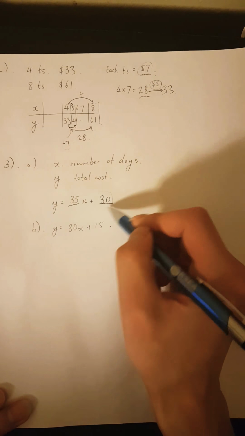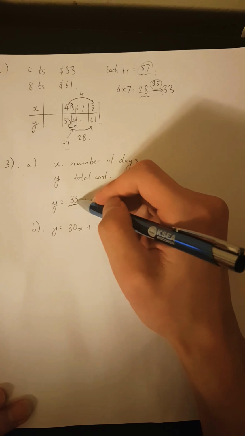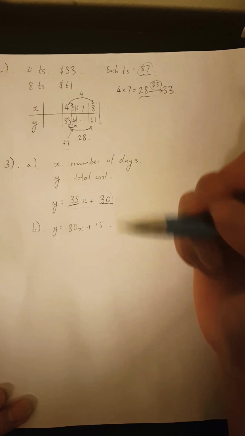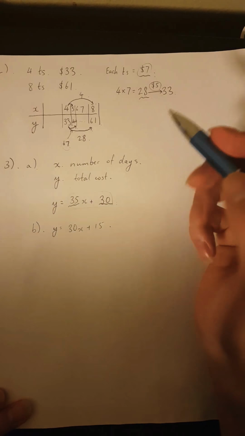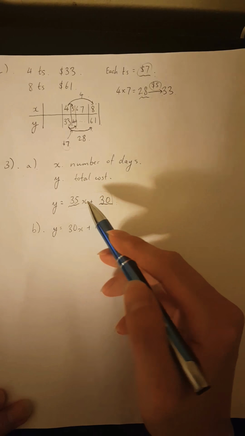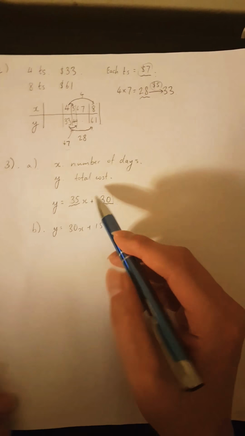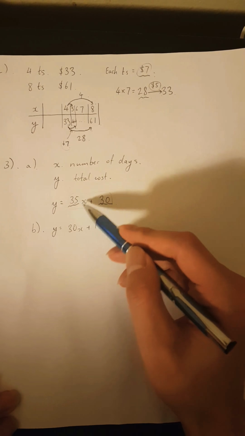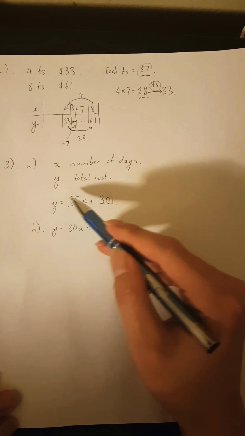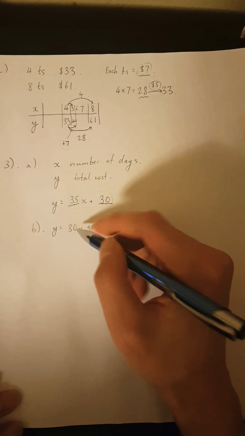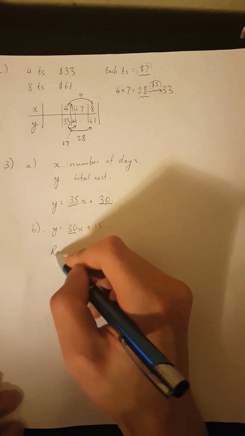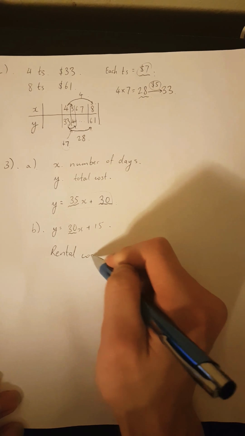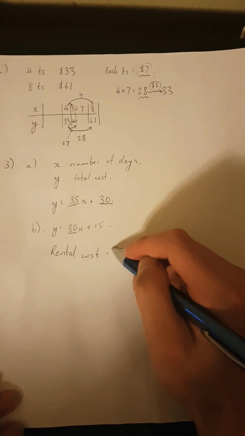In the previous formula, we were talking about how the number that is multiplied by X is actually the rental cost per day, because when X increases by 1, Y increases by 35. So in this case, we can see that when X increases by 1, Y increases by 30. So the rental cost is going to be $30.